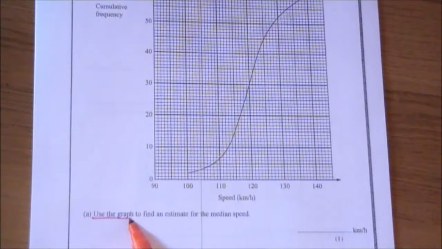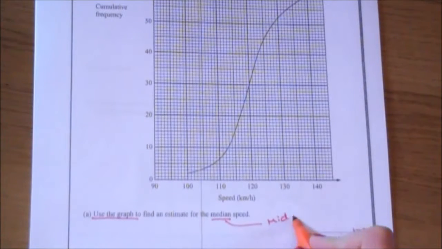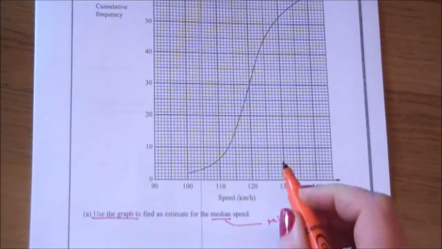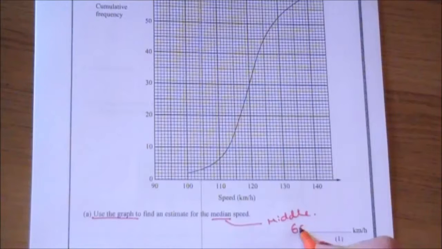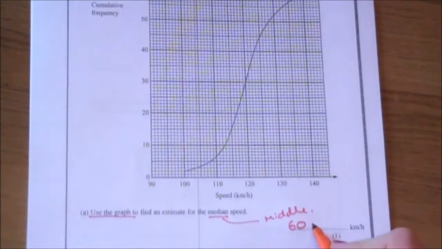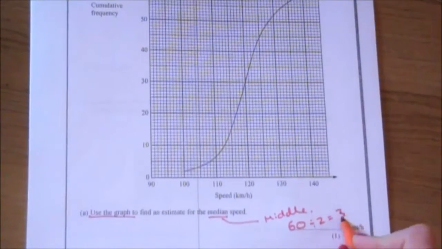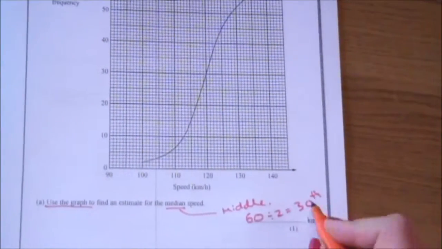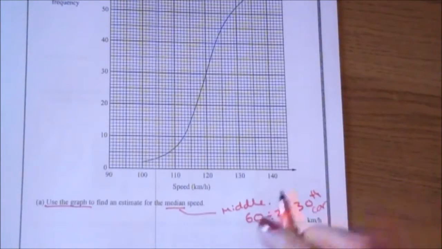Now, whenever you're asked to use a graph, you should be showing the examiner how we are using the graph. So, use the graph to find an estimate for the median speed. Now, we know that the median is the middle. And we know that there are 60 cars. Now, when we read in from a graph, we don't need to worry about accuracy, so we don't need to do the add 1 thing. I can just go ahead and straight away divide by 2, and that tells me to find the 30th car.